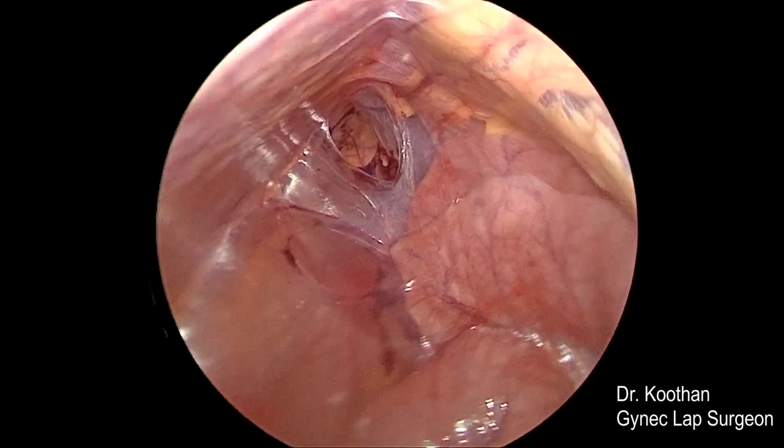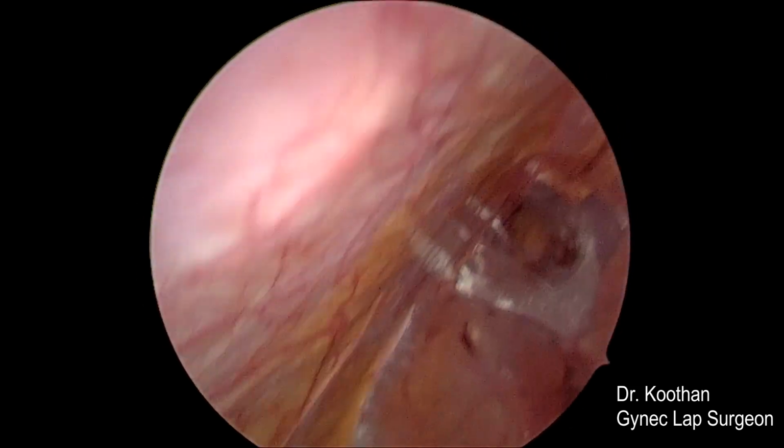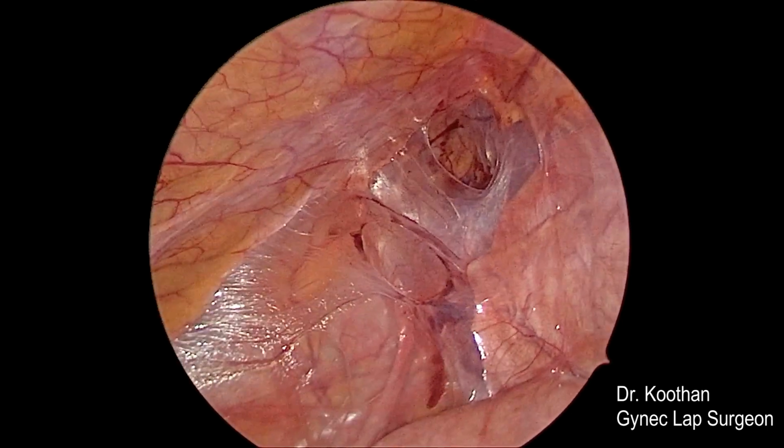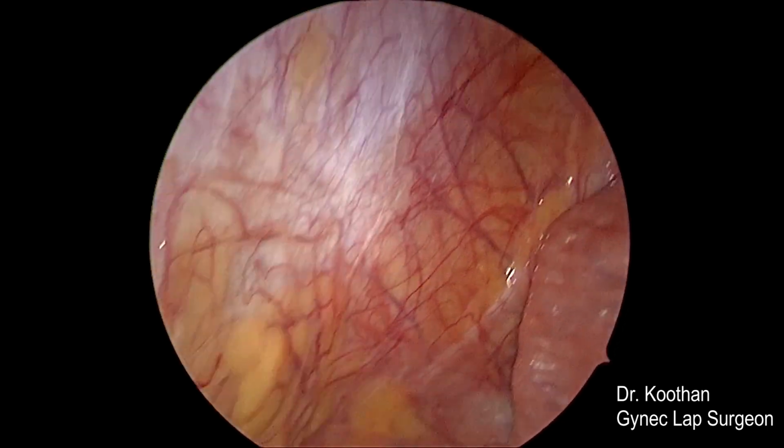So now you can see the bowel loops which are adherent to each other. Now what you are seeing is the anterior abdominal wall, which is free of bowel adhesions. So we are planning to put the secondary trocar in this area.